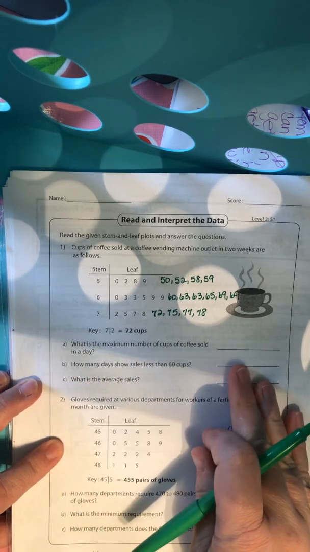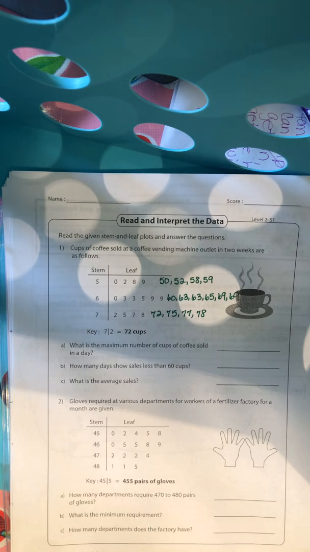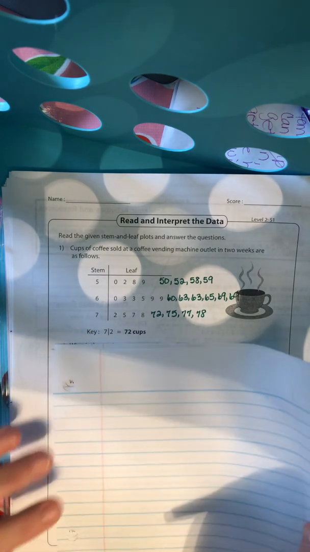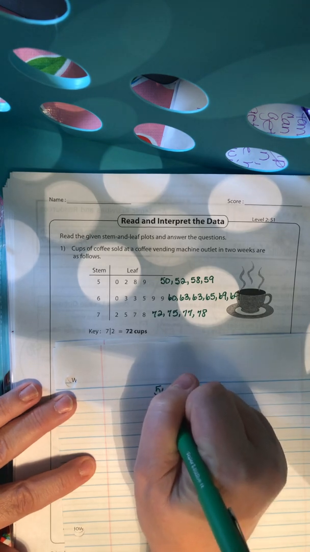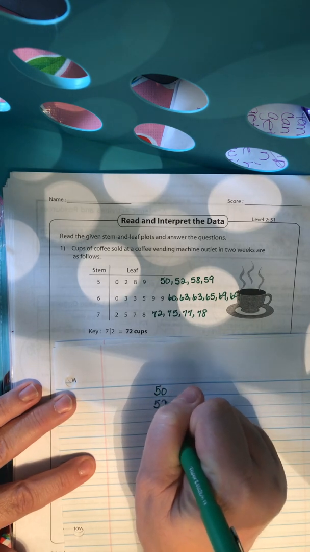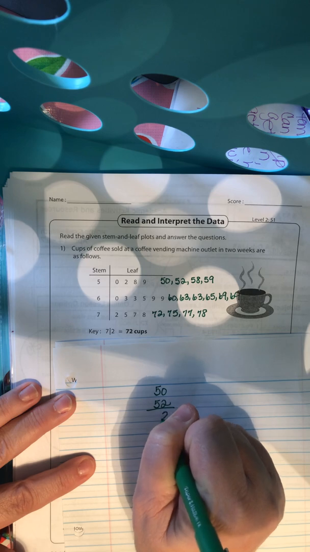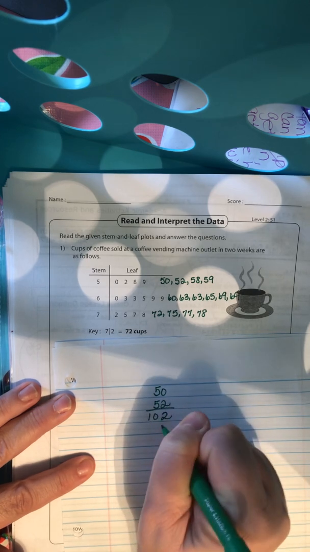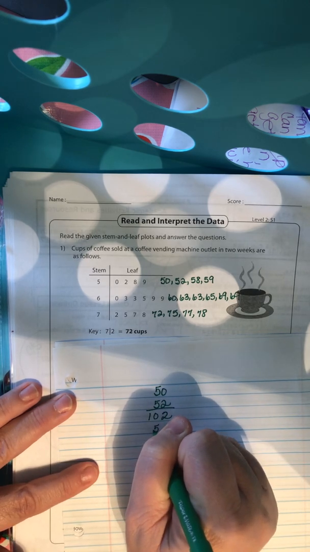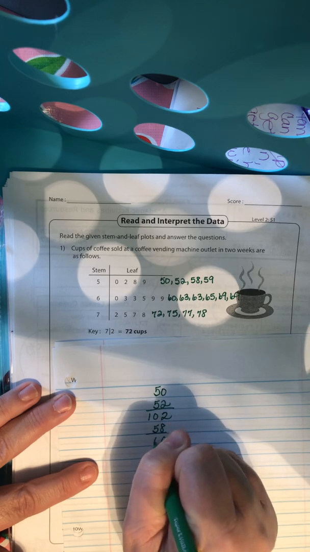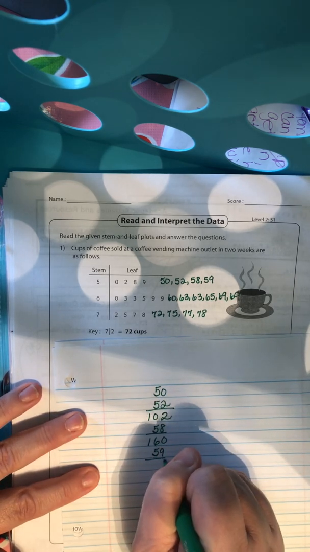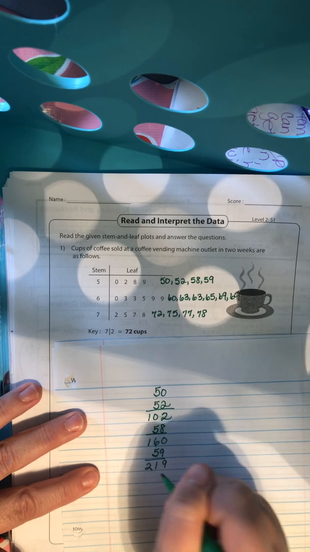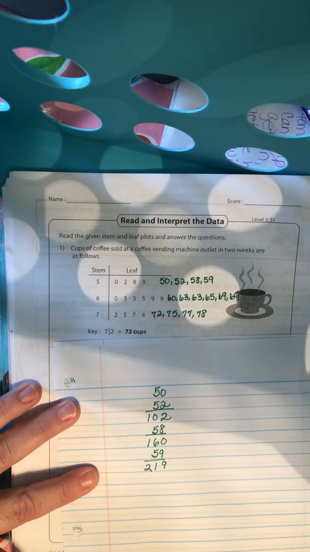What is the average sales? So here, this is where you're going to have to work it out. If we were to do the average, I'm going to help you get started. You need to add everything. Okay? So you're going to add 50, 52, and you can just do it 2 by 2 if you want to make it easier. 58, 59, and then I'm going to keep adding, okay?